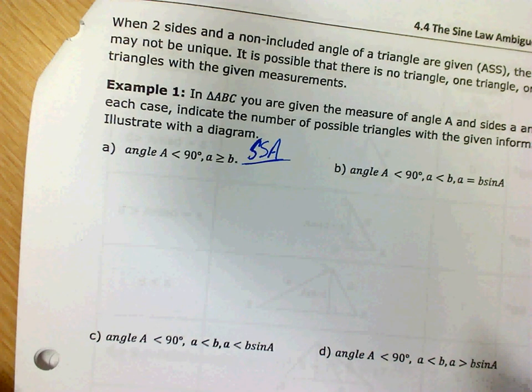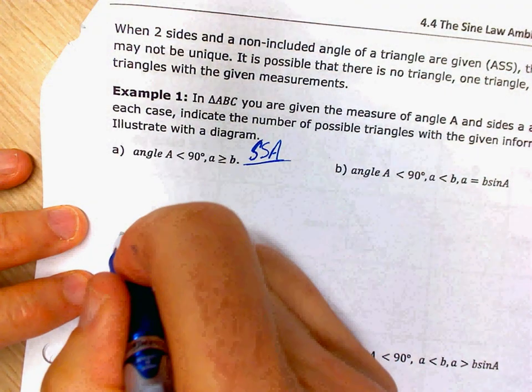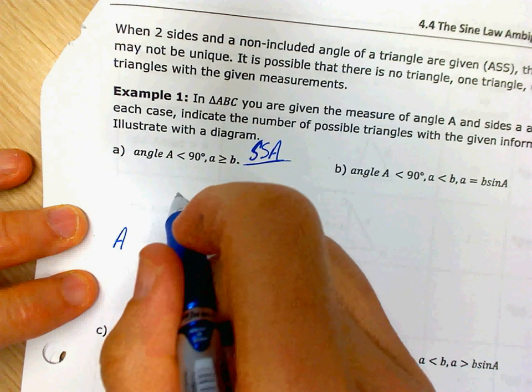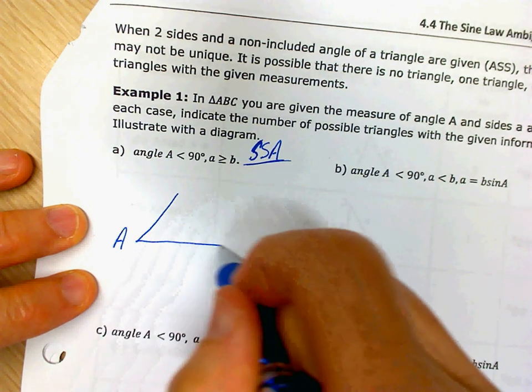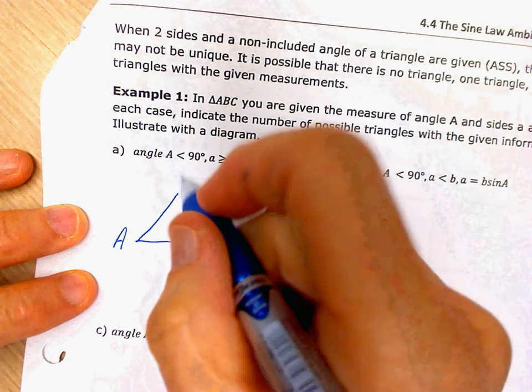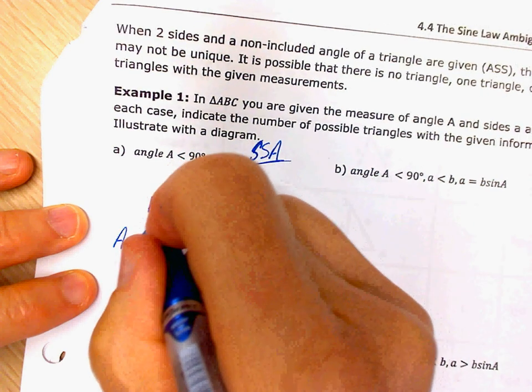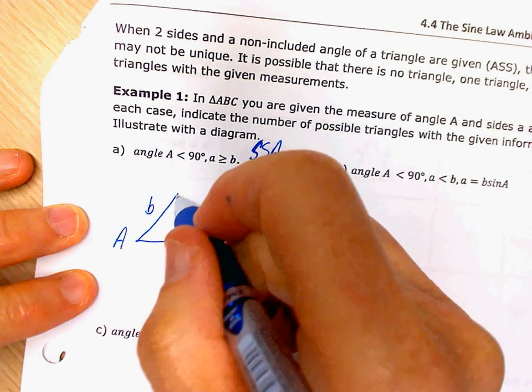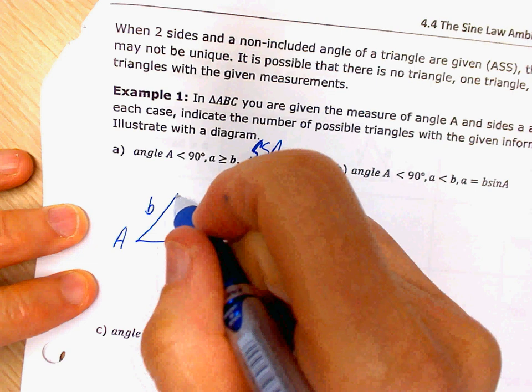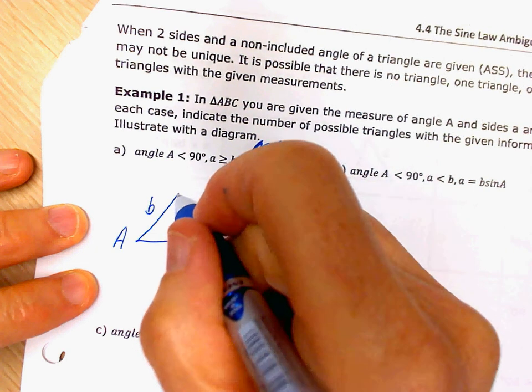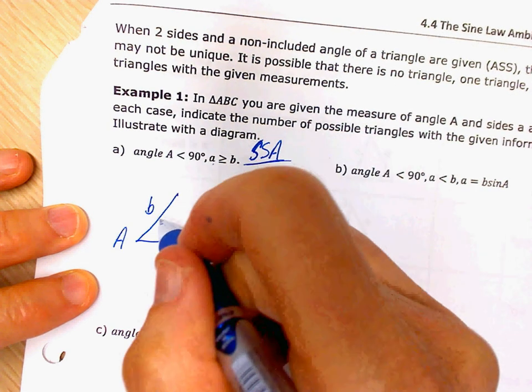That's the issue here. So always put your angle A here at the bottom. We don't know these side lengths, but B goes here, and we are told that side A is greater than or equal to B.